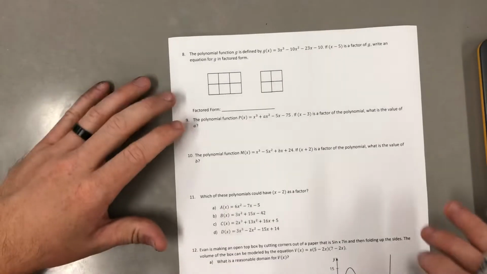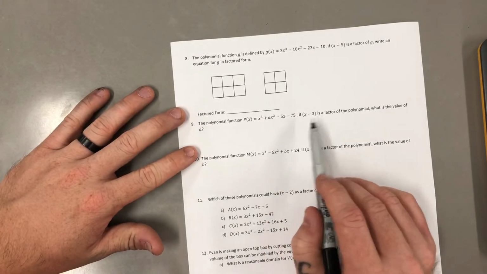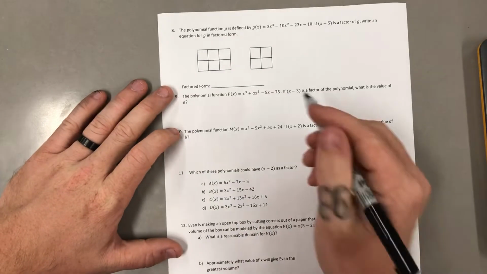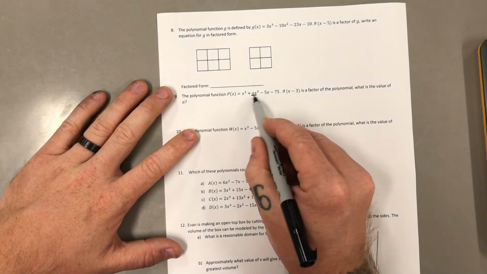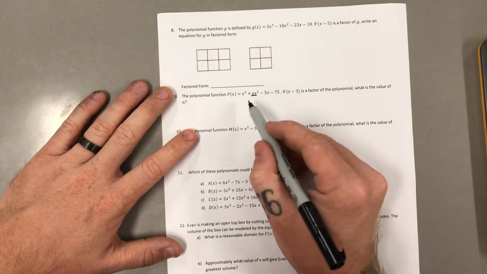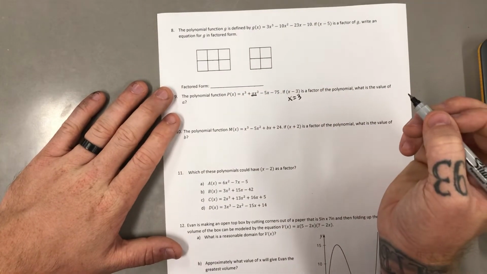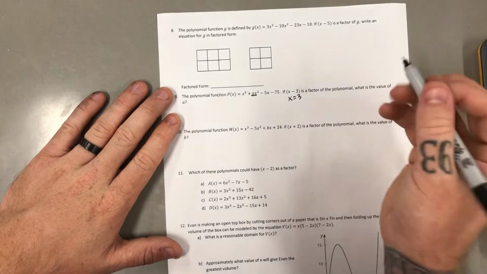and number 8. Number 9, they give you all of this and they say if x minus 3 is a factor, what is the value of a? Okay, so we're trying to solve for the term next to the x right here. So we're going to be plugging this in for x. So what that means is we have to plug in the actual x-intercept.